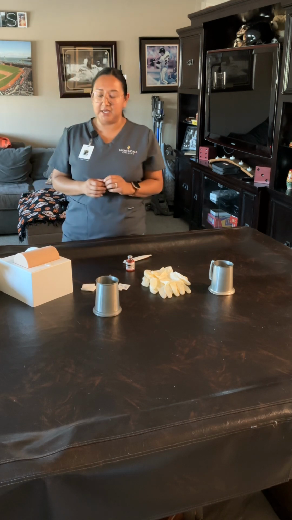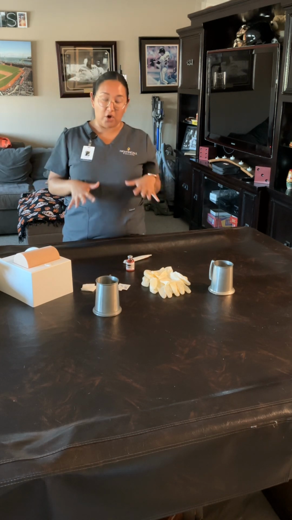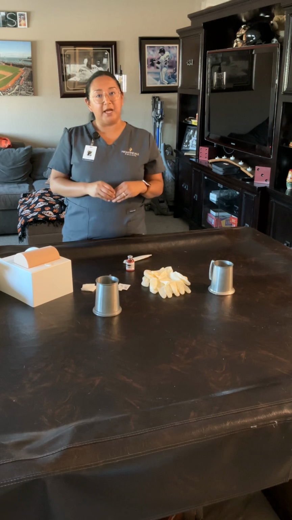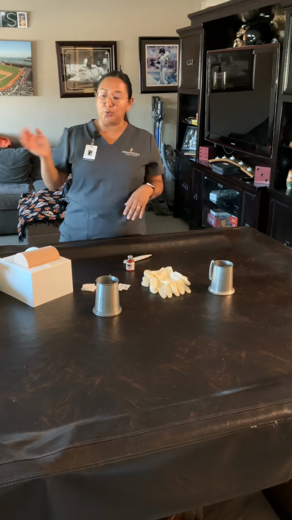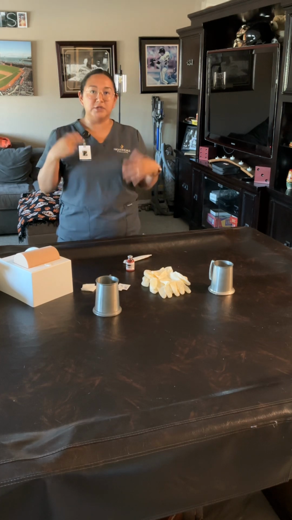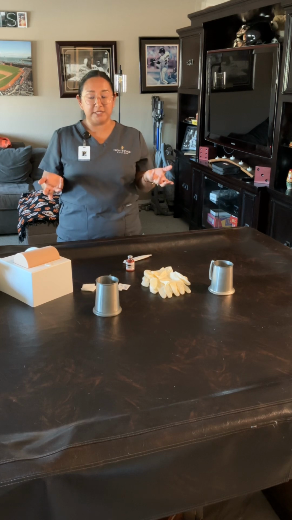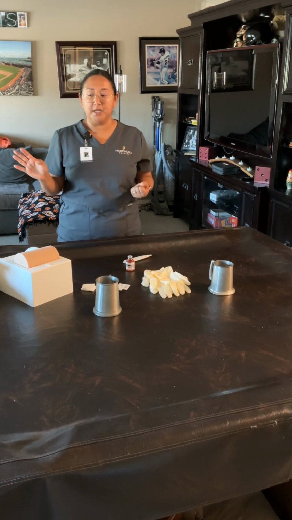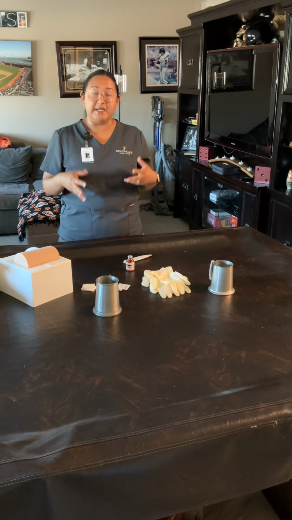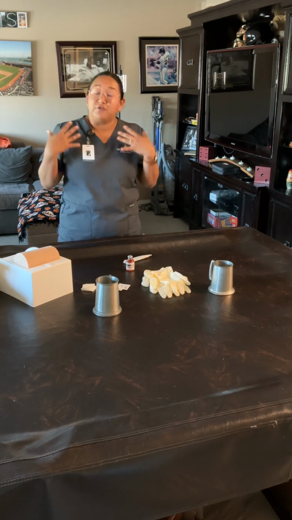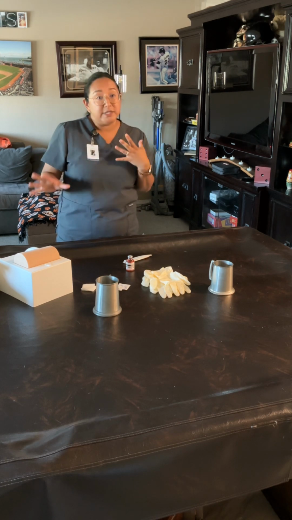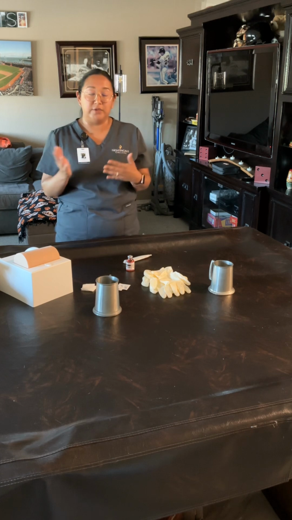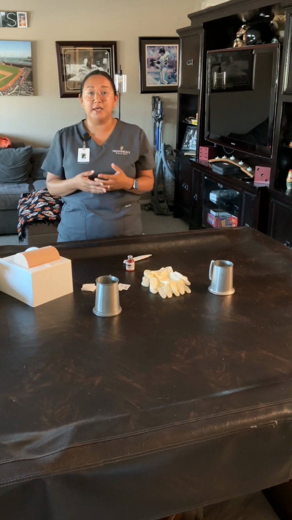And then once we've verified all of that, I will gather my supplies, go in the patient's room, knock, knock, knock, introduce myself, let them know that I'll be their nurse today, and close the door for patient privacy or the curtain. After I introduce myself, I let them know what I'm doing today, let them know that I'll be their nurse and my name's Amanda.